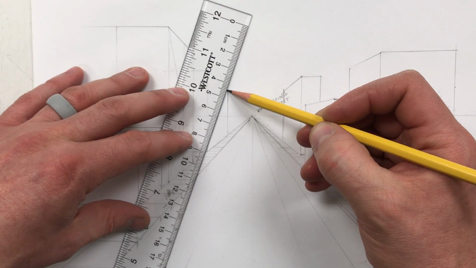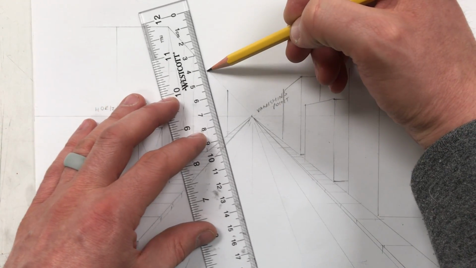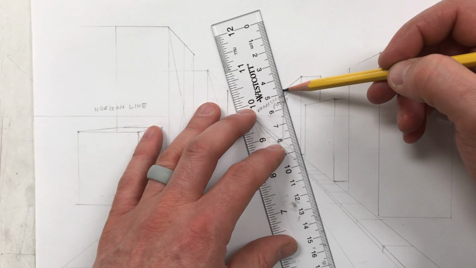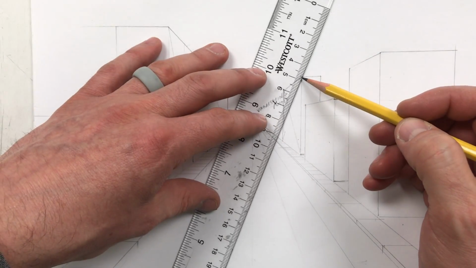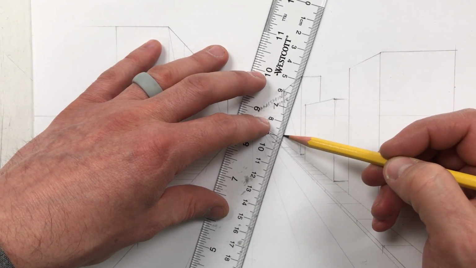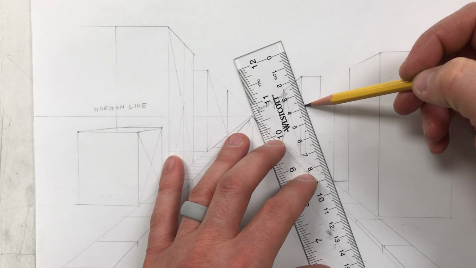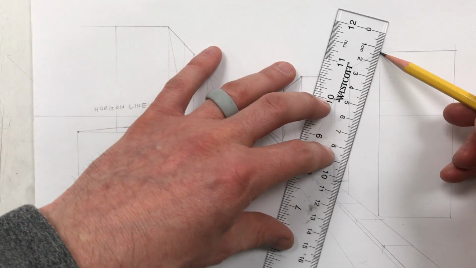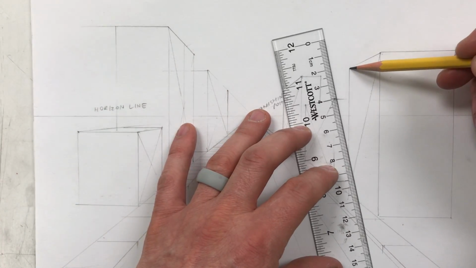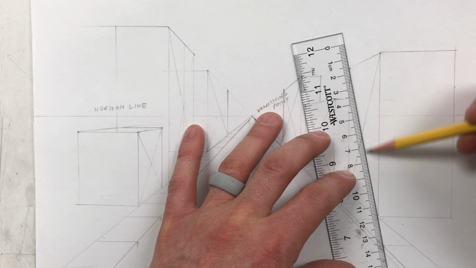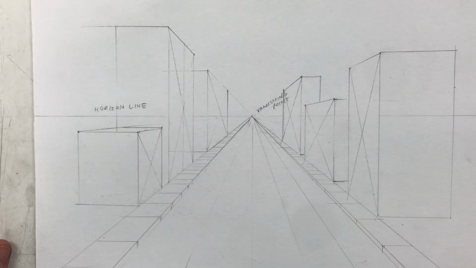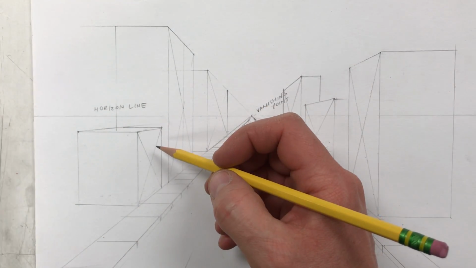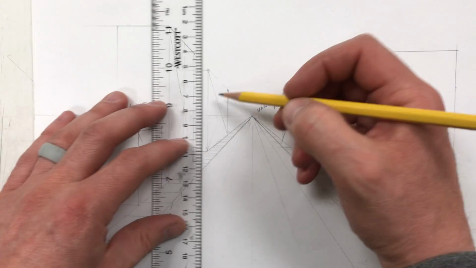So I'm just going to go in here from corner to corner and draw my midpoint. Didn't draw that very well. There we go. And from there to there. And from there to there. Right here. Okay. Now we have the middle point on each of these. You can draw a line going down to help us see that.